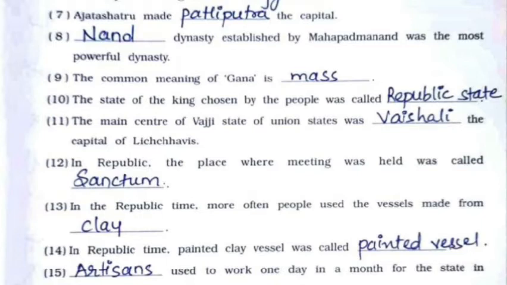Ninth, the common meaning of Gana is mass. 10th, the state of the king chosen by the people was called republic state. 11th, the main center of Vajji state of Union states was Vaishali, the capital of Lichavis. 12th, in republic, the place where meeting was held was called sanctum.